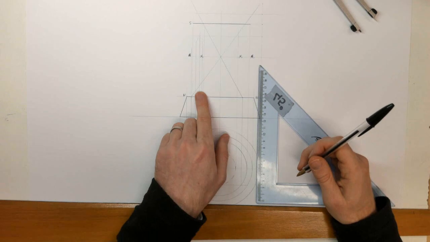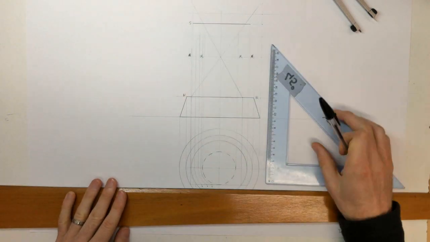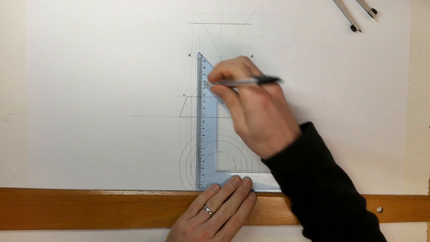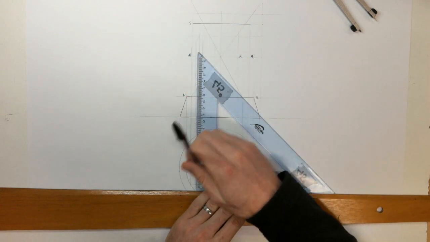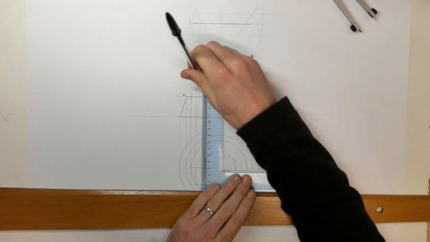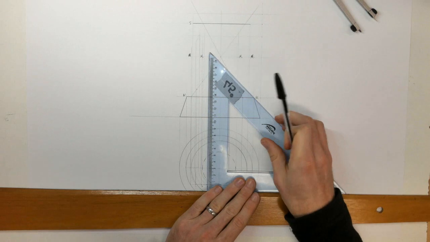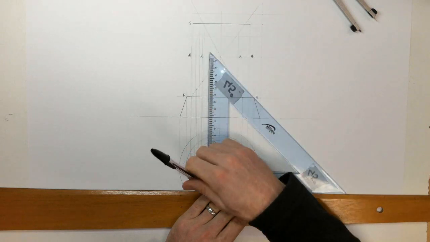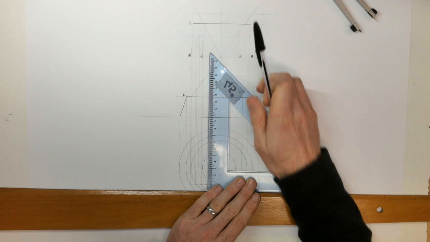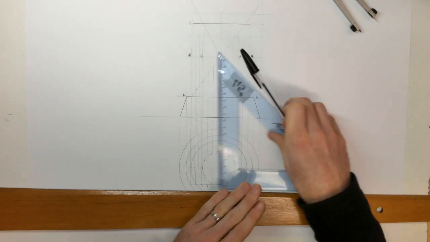So let's project them onto the asymptote and then across. So this is like taking horizontal cuts of our hyperbola. So 1, 2, 3, 4.